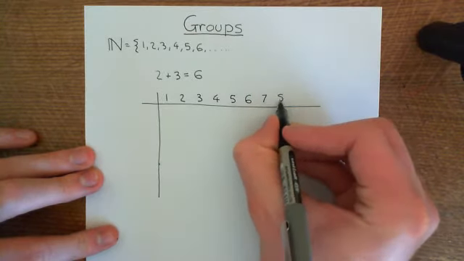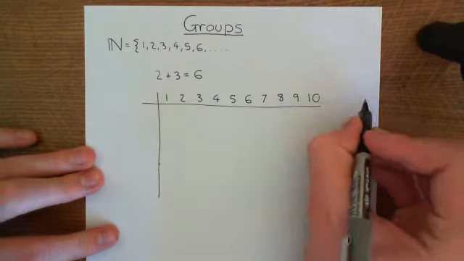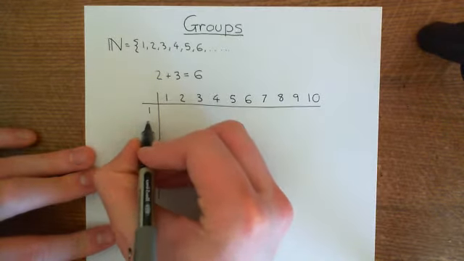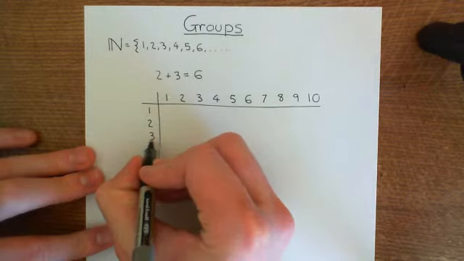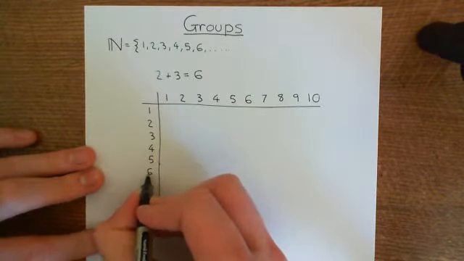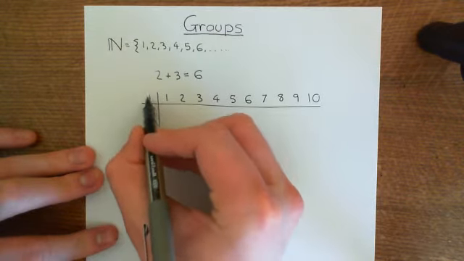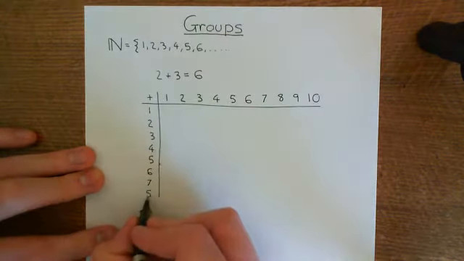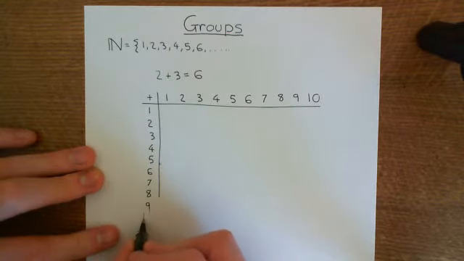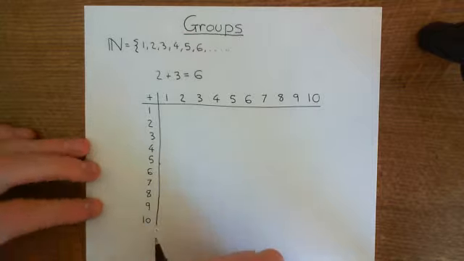We could continue putting every single natural number here. I'll go up to 10, but then it will go on, obviously. And then along this side, we could put every single natural number again, and then fundamentally what we have done is defined what each one added together is. So this is the composition of added together. We have gone through and decided what each one would be, okay?